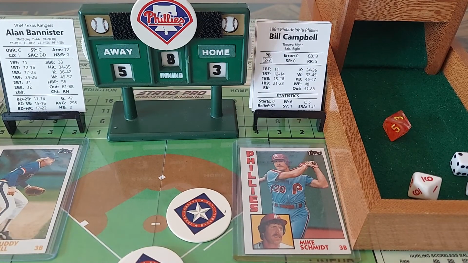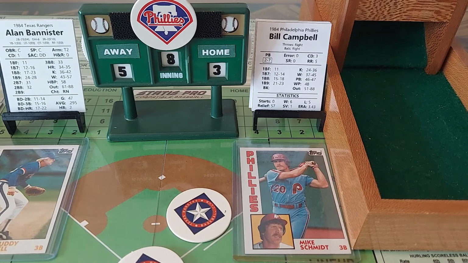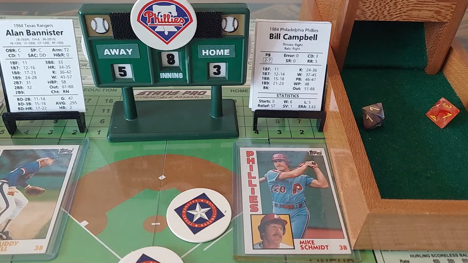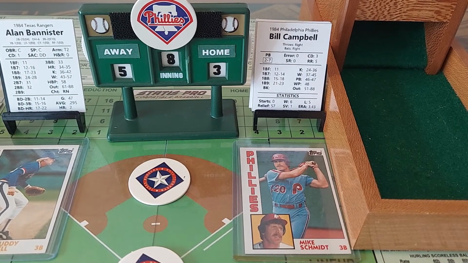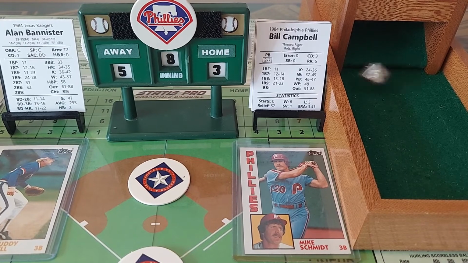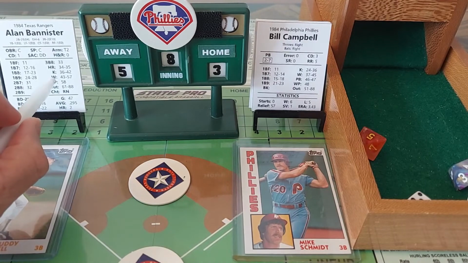Alan Bannister is going to pinch hit for Texas. .295 hitter. But first, there goes Tolleson. And 37 is any runner rated A, steal second base, and stolen base. Second steal for Tolleson in this game. 1 out, runner in scoring position for Bannister. Campbell in the stretch. Here's the pitch. 8 off the batter card, and 51 is another walk.